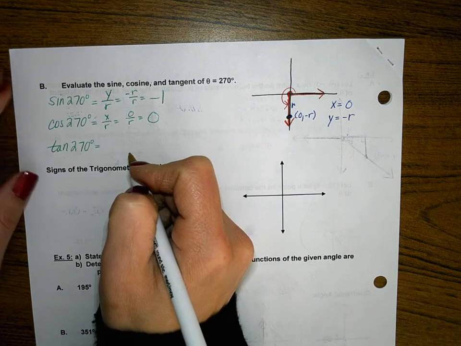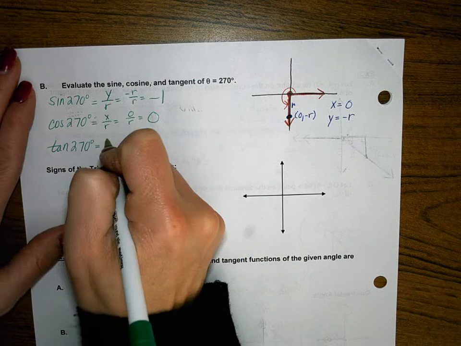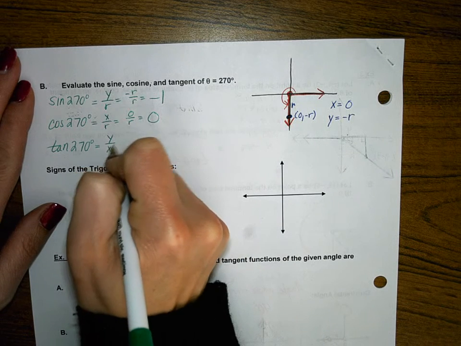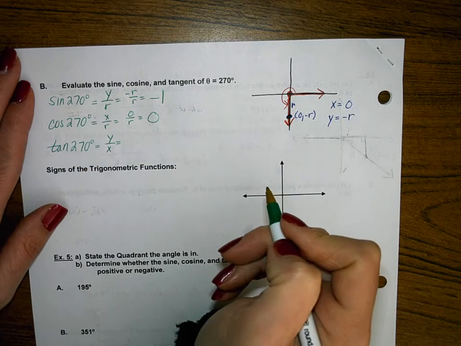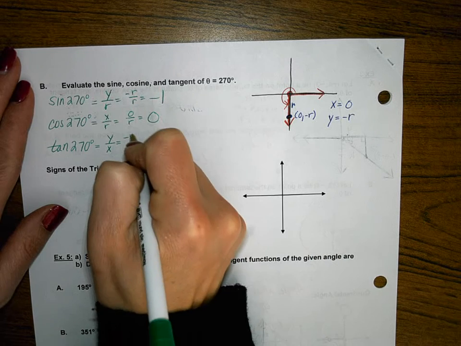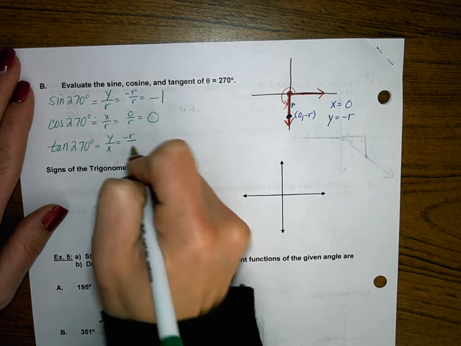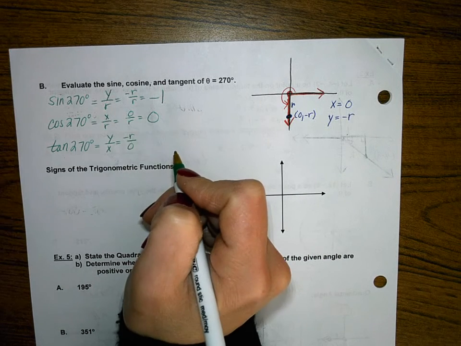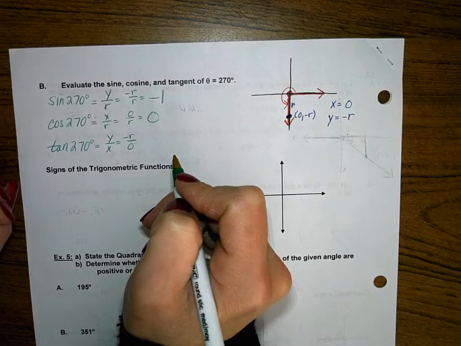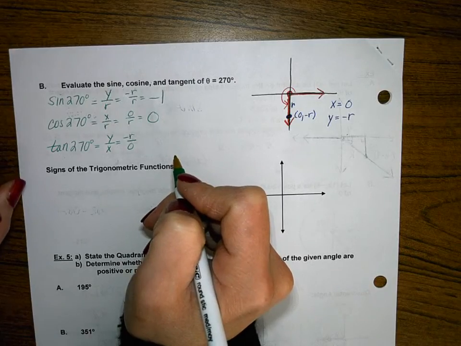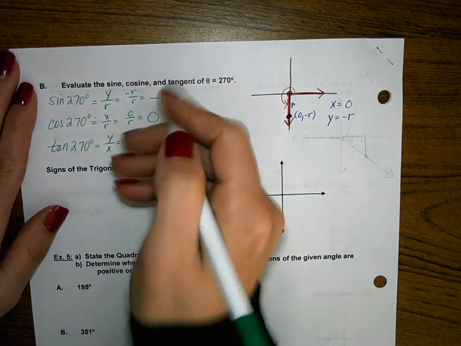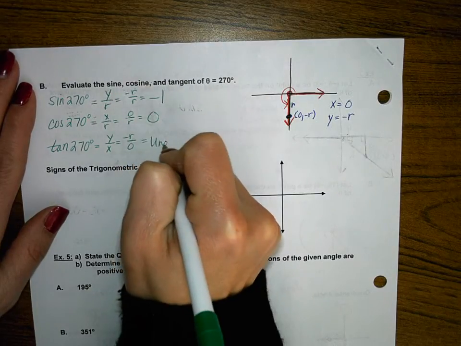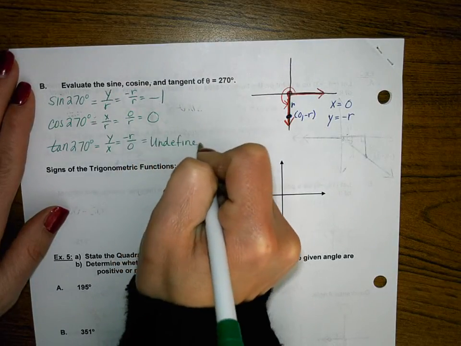All right, tangent at 270. Kendall, how do I find tangent? y over x. Okay, so what do we have for our y? Negative r, over what do I have for my x? 0. So what's negative r divided by 0? Undefined. Whenever we divide by 0, the result is undefined.